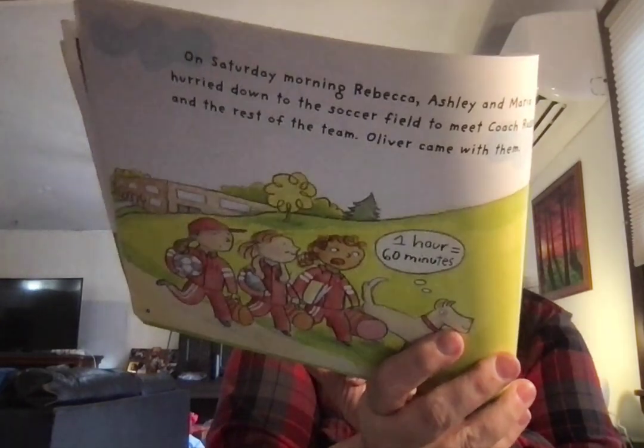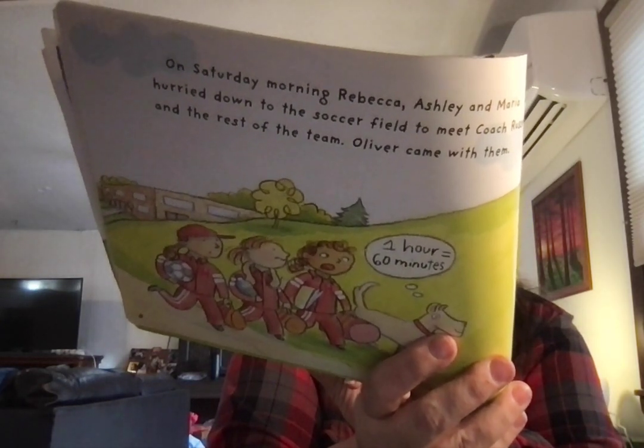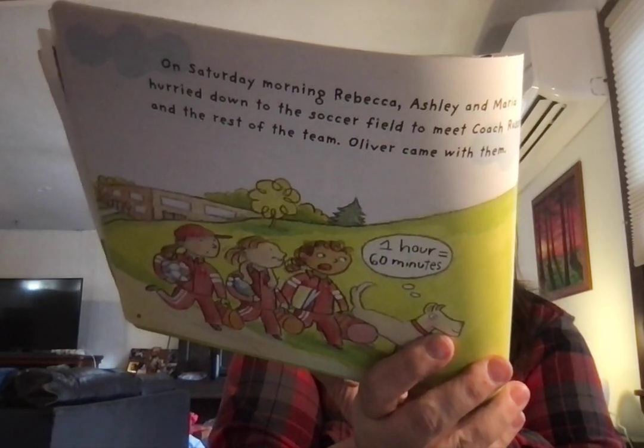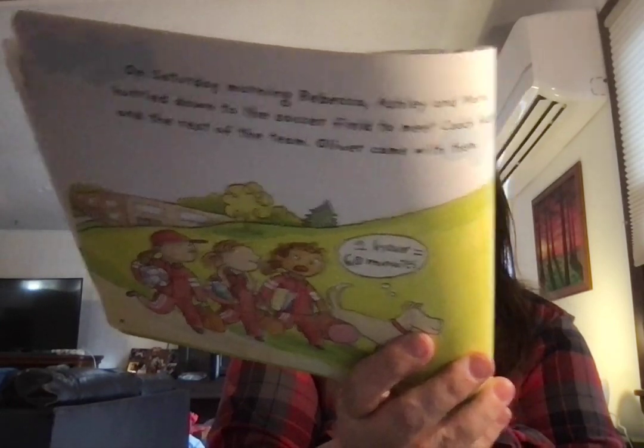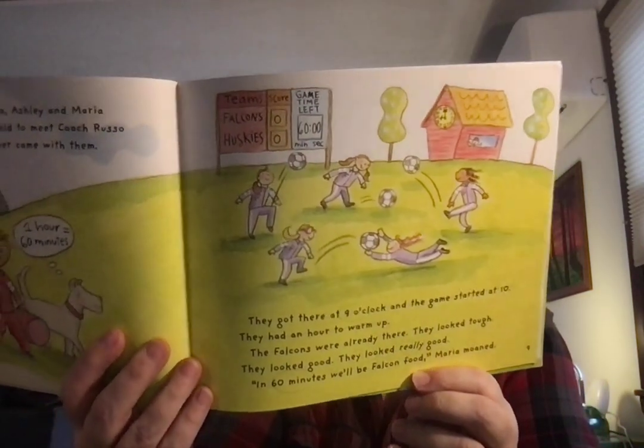They got there at 9 o'clock and the game started at 10. They had 1 hour to warm up. The Falcons were already there. They looked tough. They looked really good. "In 60 minutes, you'll be Falcon food," said Maria.